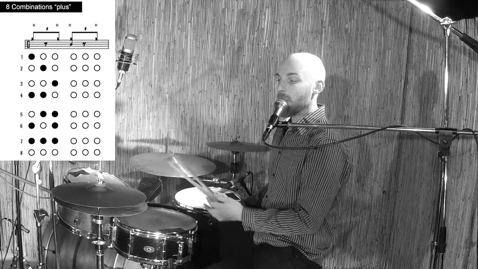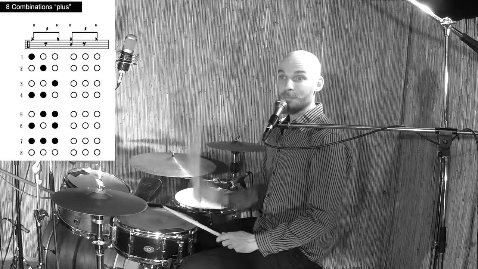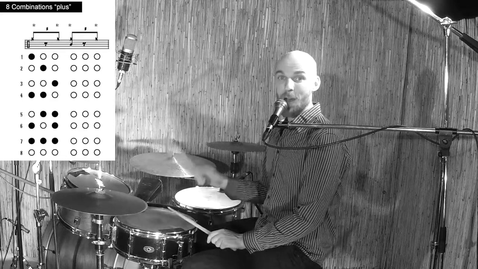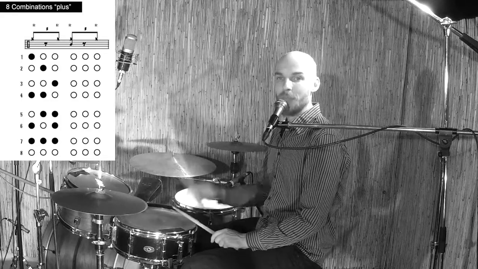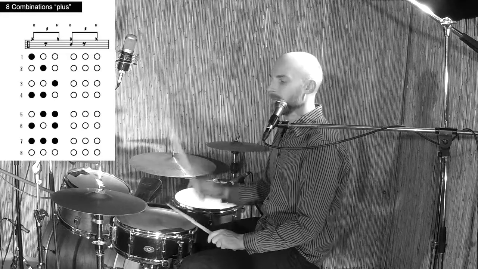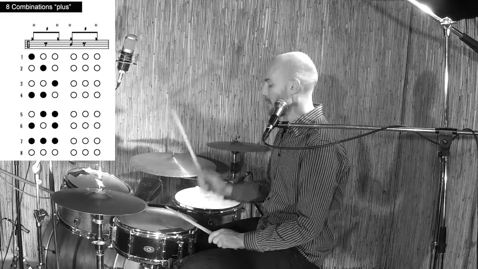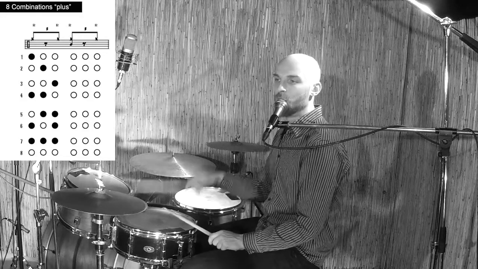If we bring it together with a constant pattern, we are playing Pa-na-ma, Pa-na-ma, pa, ma pa, ma pa. Number 1. Pa-na-ma, Pa-na-ma. Number 2.